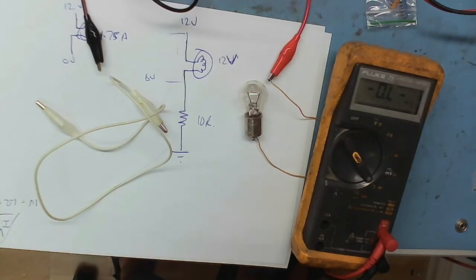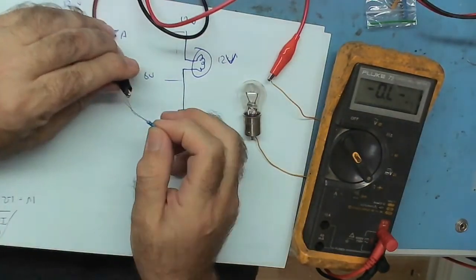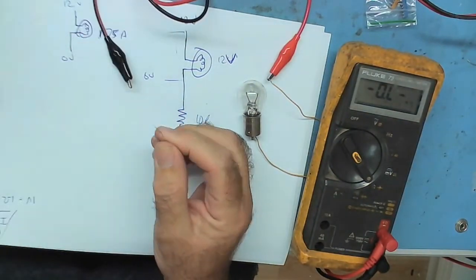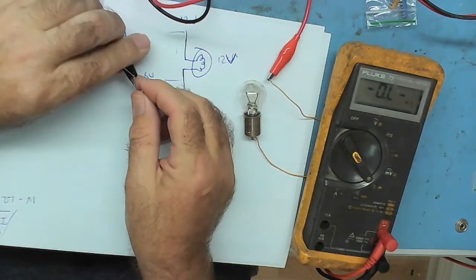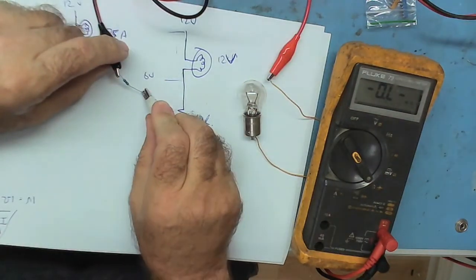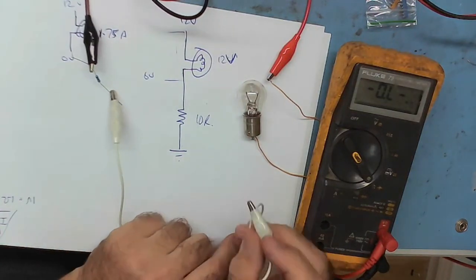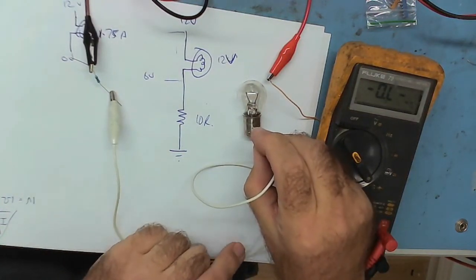Let's find one. This is a 7.5, so it'll come on a little bit brighter than half, yeah. So let's connect our resistor there, and we connect our resistor there, and we connect the power, and now it should light up at half brightness or thereabouts. Okay, here we go.